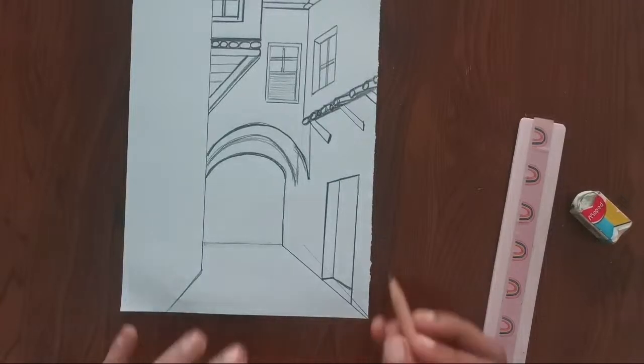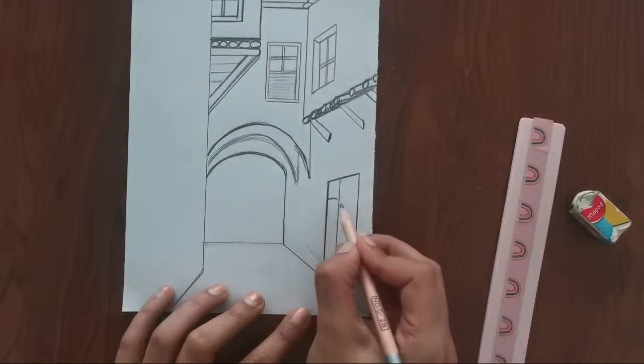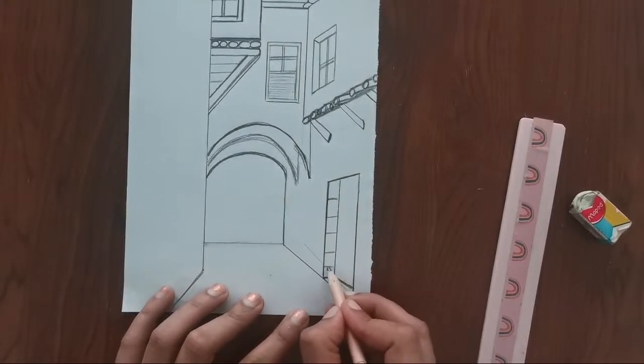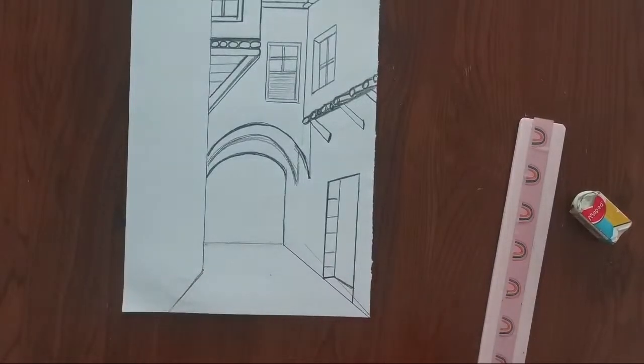Next step, we will add some lines over here. Now we will start doing these extra detailings to make our picture better and more beautiful. It's going to be a little bit faster so we can finish it today.